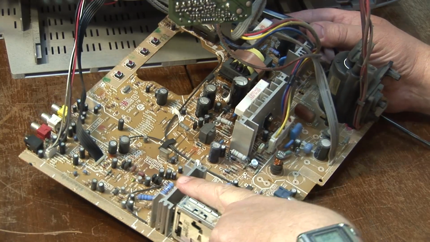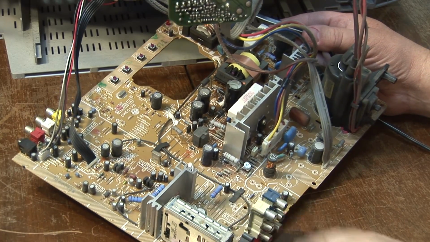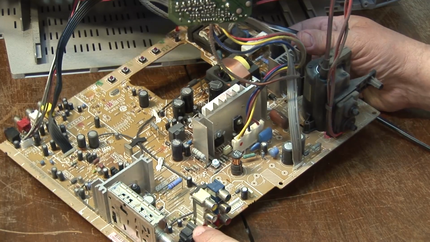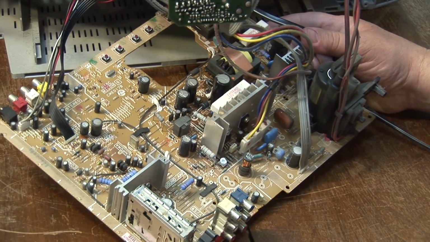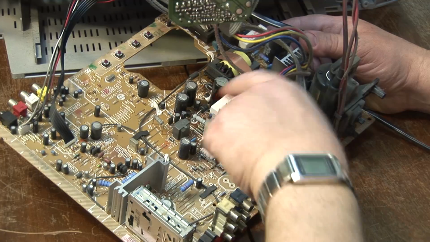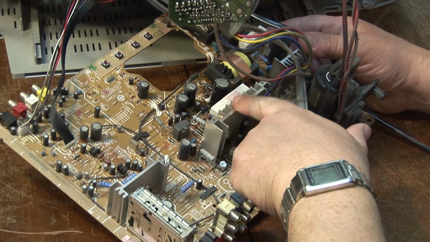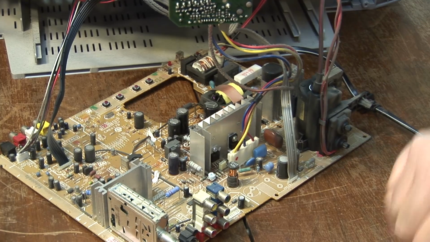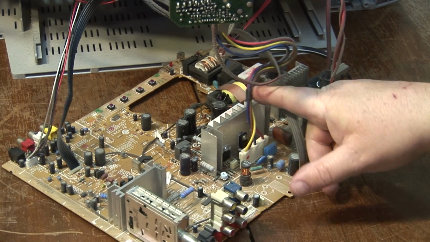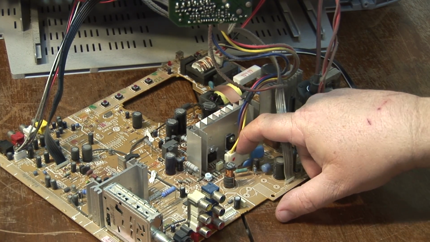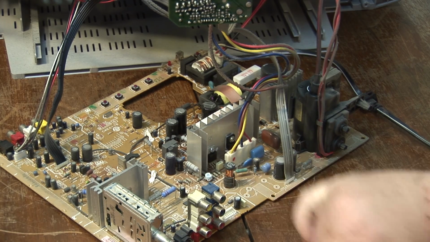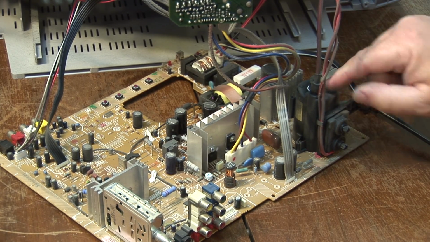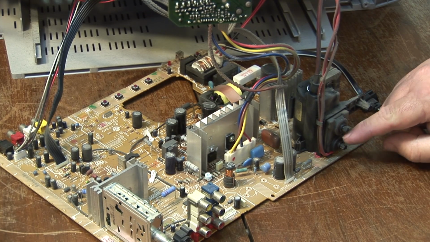So let's break down these circuits. We have our audio circuit over here. This is our analog tuner and our analog video inputs. Video in, component in, S video in, audio amplifier. We have our vertical circuit, which is right here. And our problem is going to be somewhere in this circuit. Now, how I know that this is the vertical circuit is because this plug is where our yoke coil is plugged in. This is our horizontal linearity coil over here. This is our flyback transformer where the high voltage is generated, and our focus and screen controls are here.